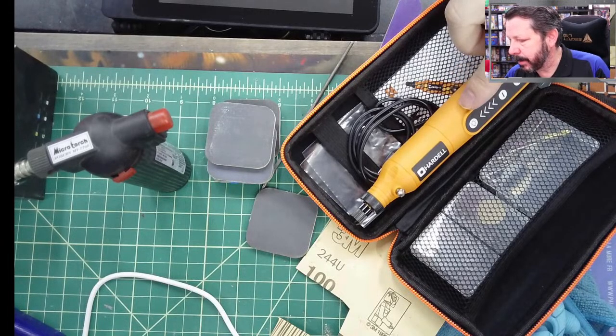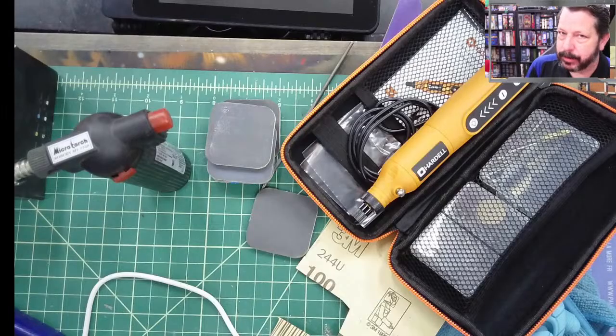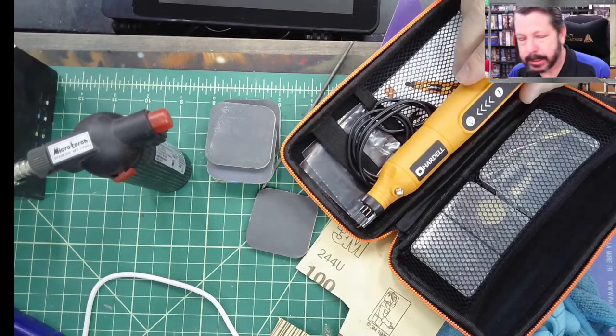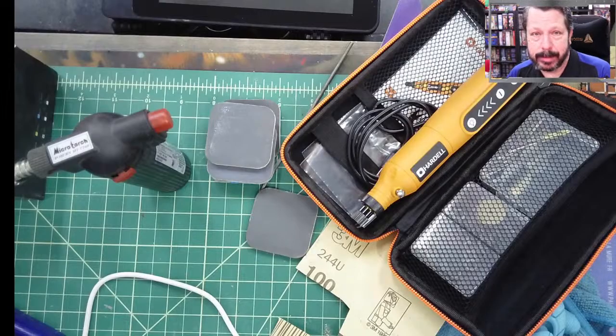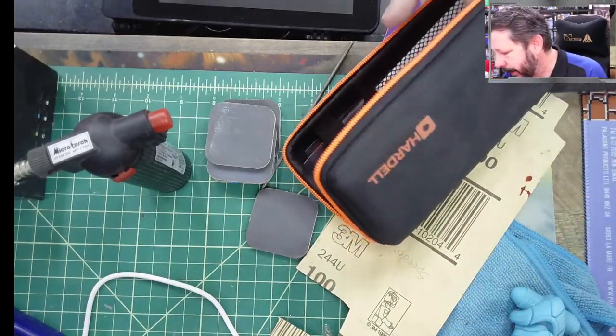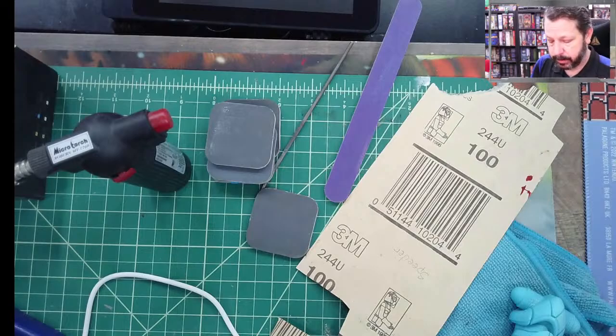They make a kind of reciprocating one, it looks like an electric toothbrush. I've not used either of those other two, but I think the electric toothbrush looking one is probably a better setup, because it's probably not going to melt the plastic as often as something like this will. But I do have these, and I use them occasionally, but not often. Usually if I'm sanding, I'm doing it by hand.